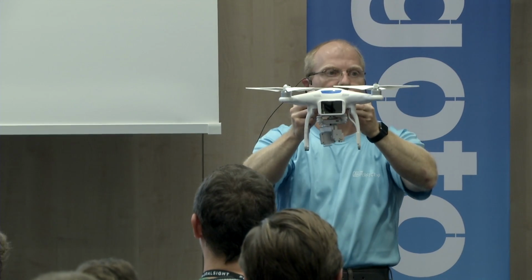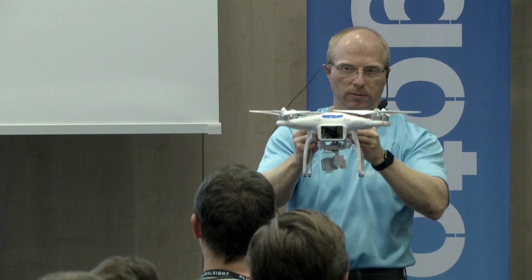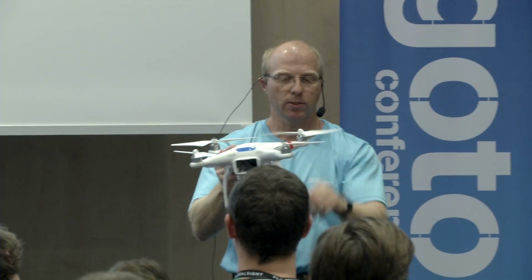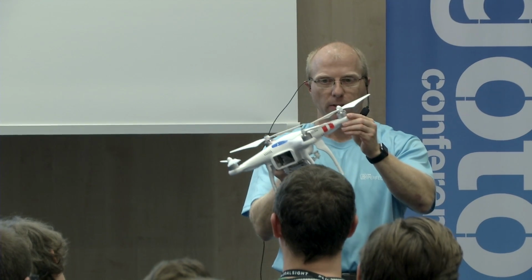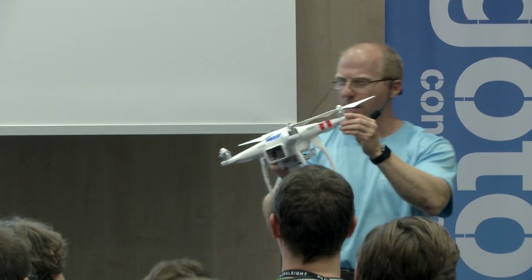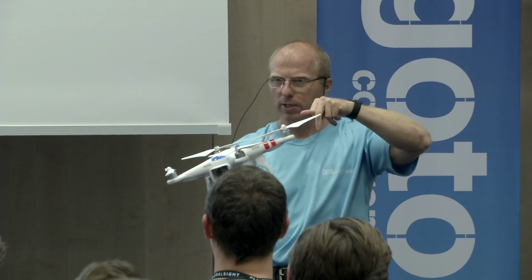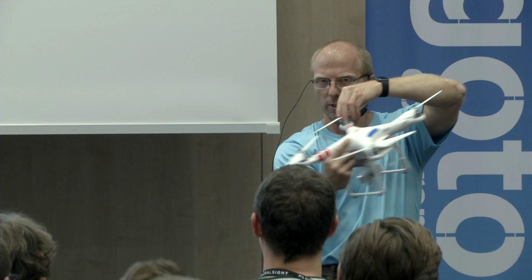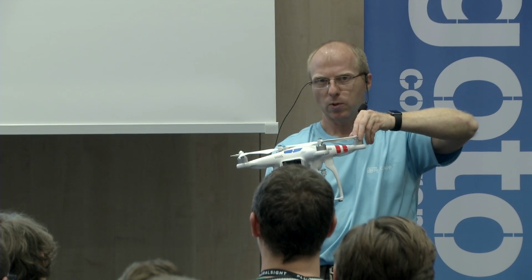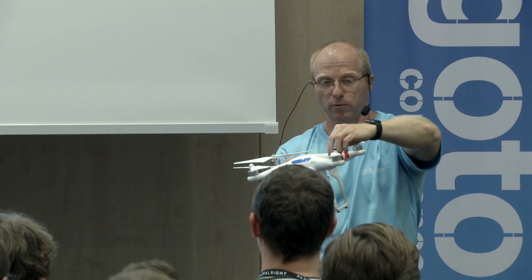What if I actually want to fly in some direction? Well, that's pretty easy. I just increase the speed of one propeller. Then what happens? Well, it tilts, but at the same time, I will have more rotation clockwise than counterclockwise. So the thing would start to rotate. So I have to increase the speed of 2 propellers, so they equal out each other.